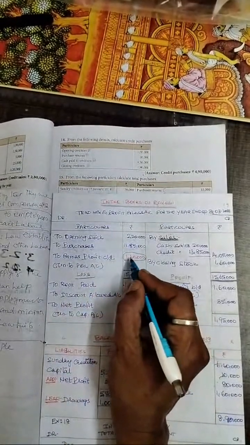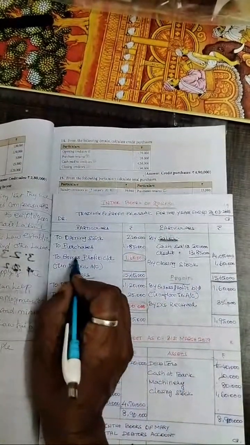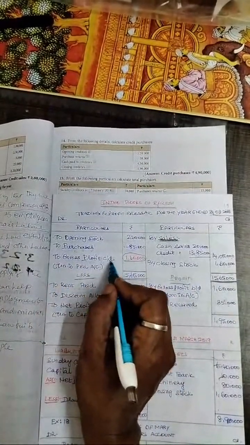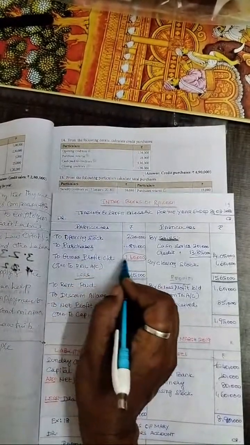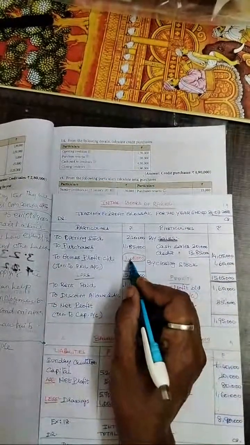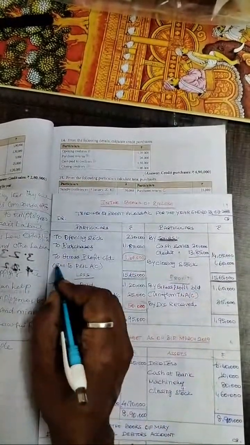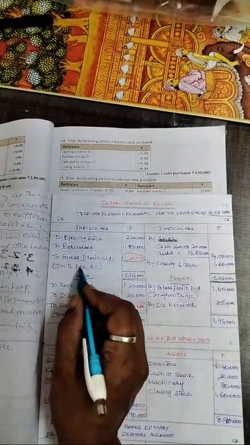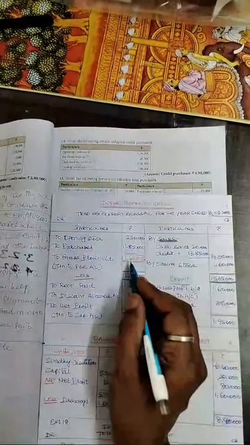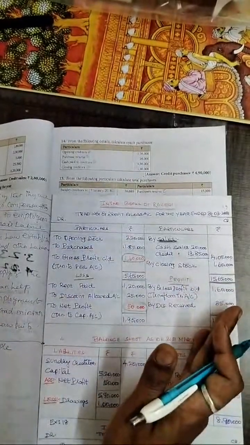Against this 1,60,000 rupees, you write gross profit c/d. C/d means what? Closing balance. Right? So the gross profit value is 1,60,000 rupees, and within brackets you should write transfer, that gross profit is transferred to the profit and loss account. This value should be transferred to the profit and loss account.